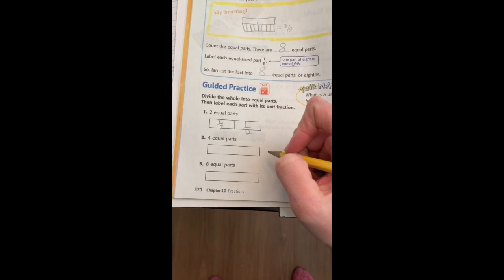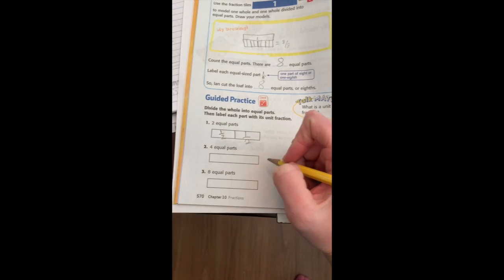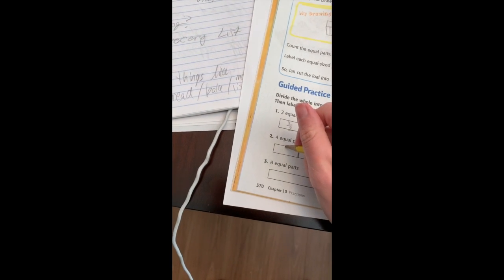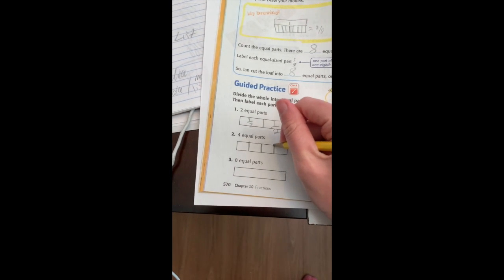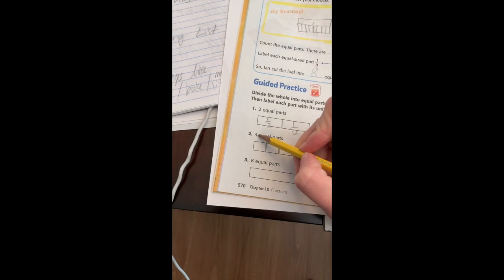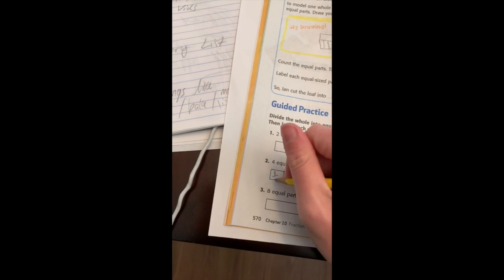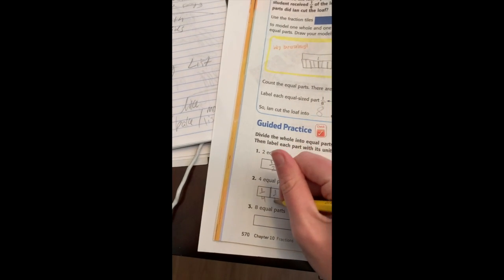Let's try 4 equal parts. This is where our folding really helps us. When we folded it in half, and then we folded it in half again. So we want to cut each of these halves in half. If I have 4 parts, that means I should have drawn 3 lines. 1, 2, 3. Did I do it? Yes, I did. Now to label 1/4, 1/4, 1/4, and 1/4.